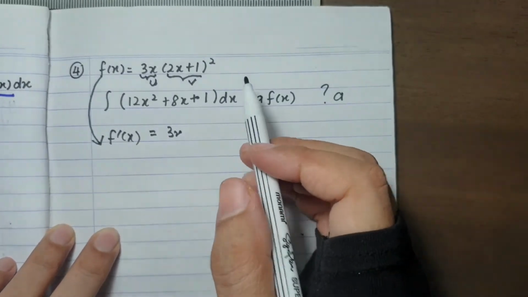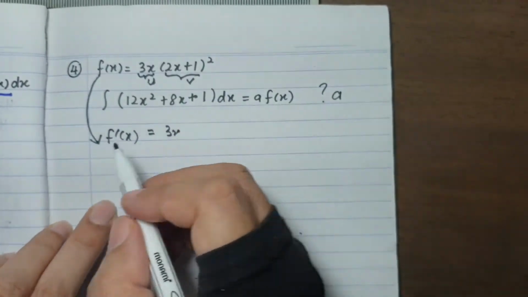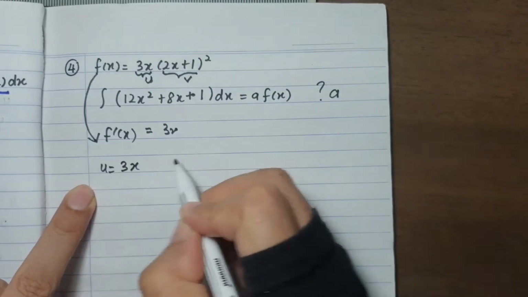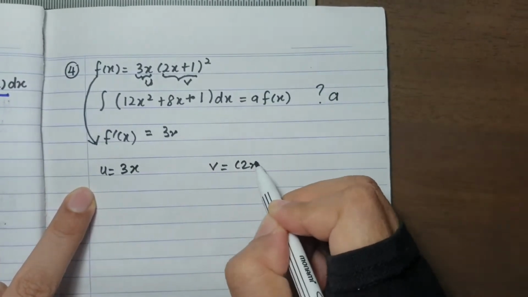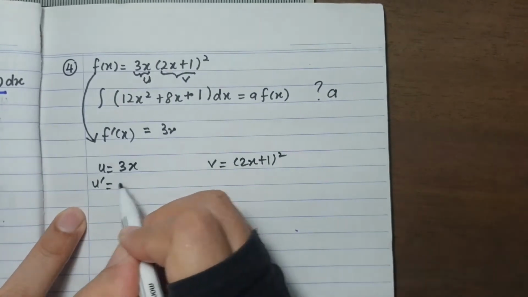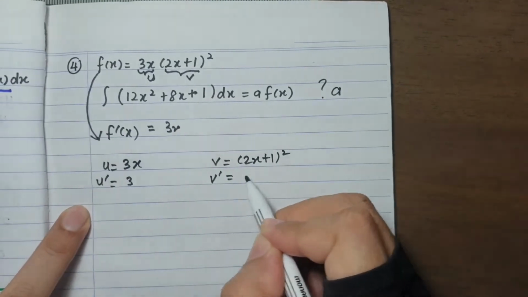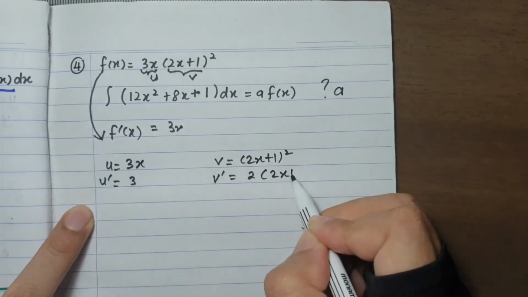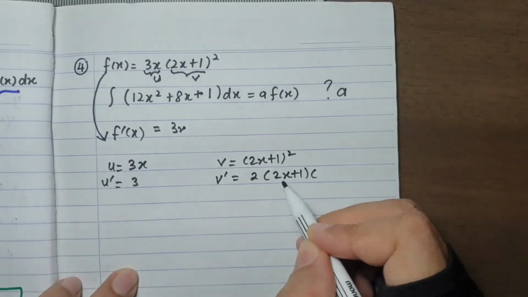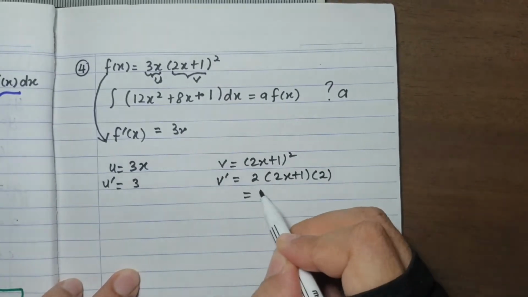So let's differentiate one by one. So u is 3x and v is (2x plus 1) power of 2. So du dx is 3, dv dx is 2(2x plus 1), 2 minus 1 is 1, and don't forget to differentiate the function in the bracket, which becomes 2, so you have this.